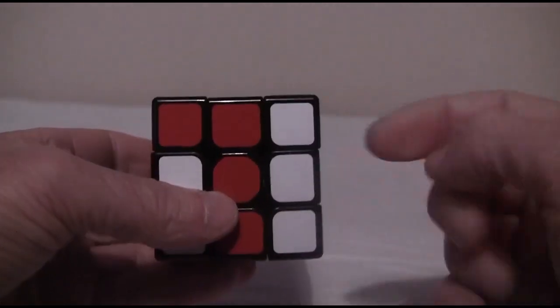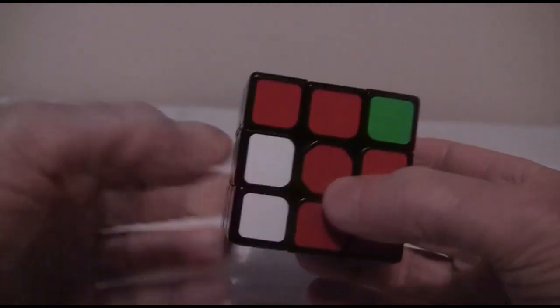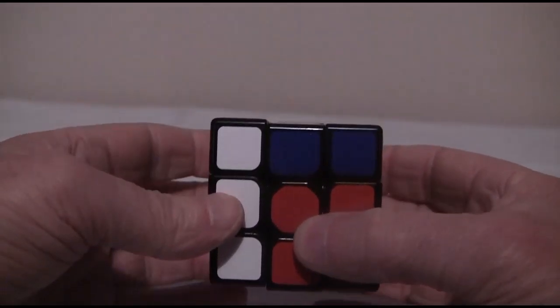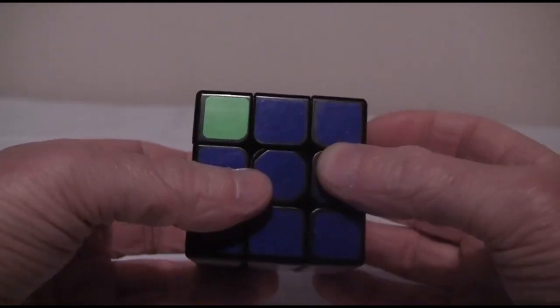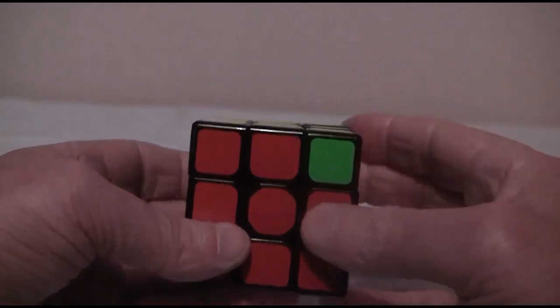Okay, now I'm going to undo that. I'm going to put these three back down. I'm going to align up these three whites here and bring it back down, and now I'm going to see what happens. So let's just line up the center pieces first. So blue, blue, orange, orange, green, green, red, red.